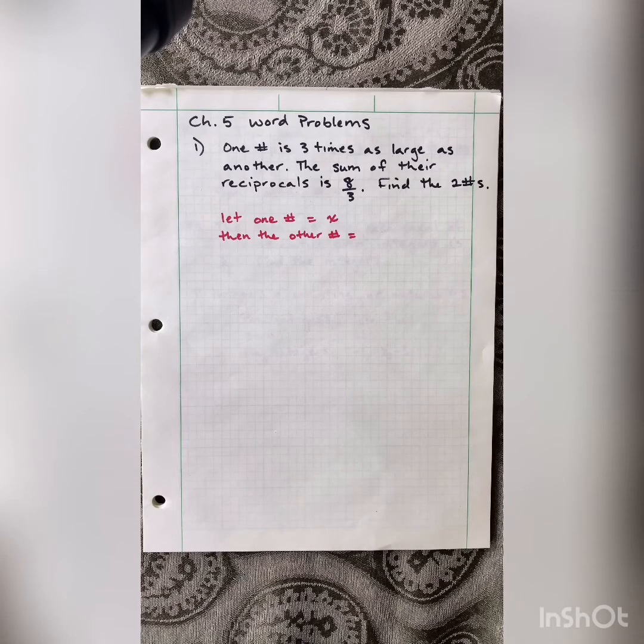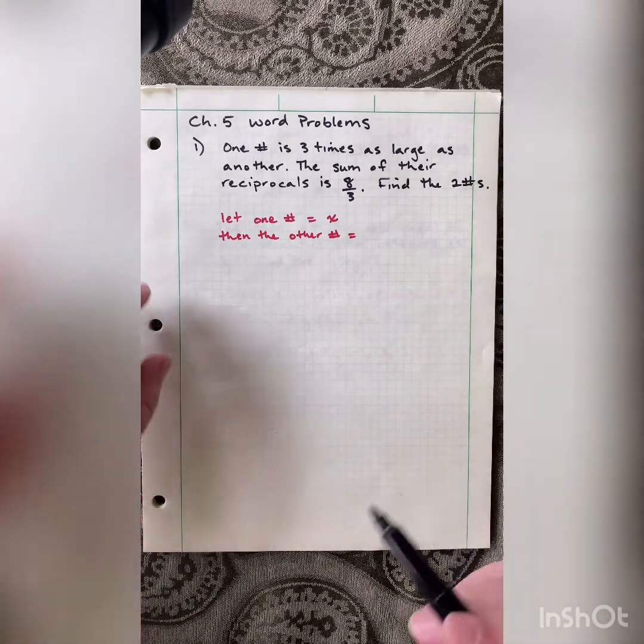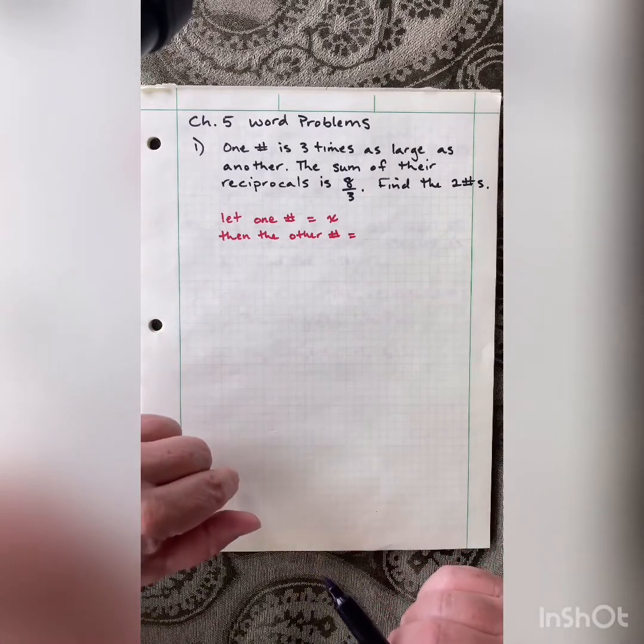Good morning. We're going to do chapter 5 word problems now. These problems are going to be counted towards your test. All right. Let's take a look at number 1.